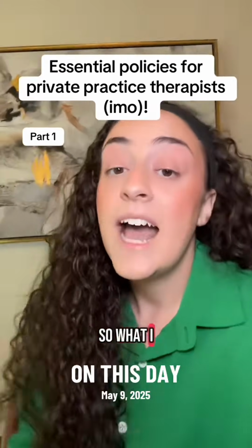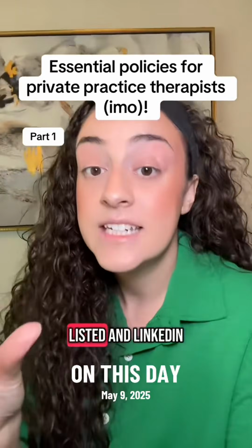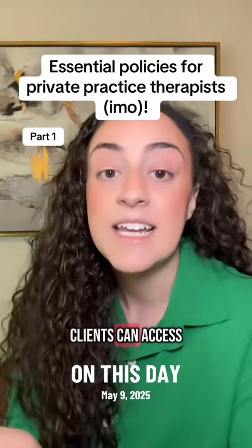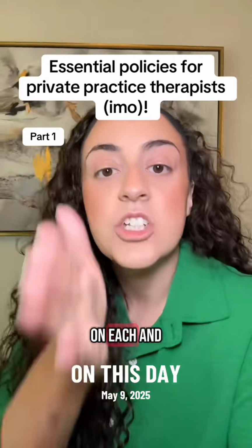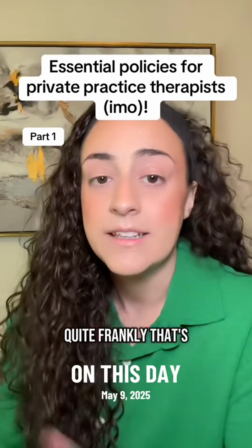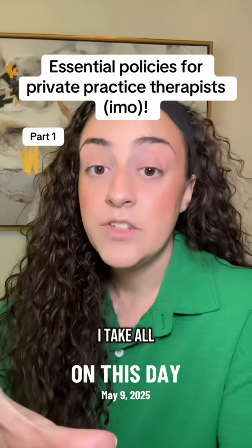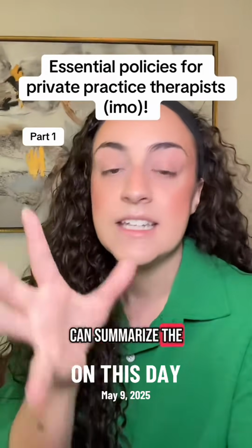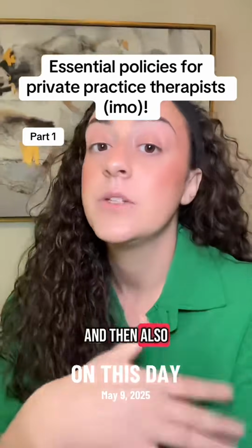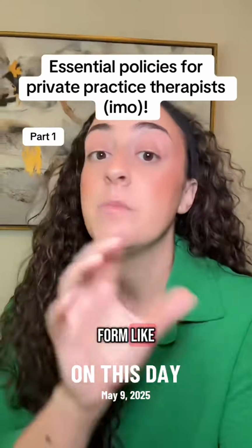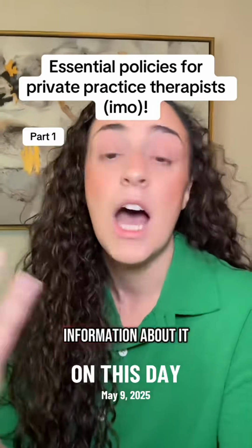Okay, so what I do is I have all five of those policies as separate documents. I have them listed and linked in the footer of my website so clients can access them easily. But I don't have clients sign off on each and every one of those policies because quite frankly, that's just overwhelming, having to sign 17 things. So what I do instead is I take all of those policies, summarize the key points, wrap them into my informed consent form, and then clearly state in my informed consent form, please view this policy in full detail for further information about it.